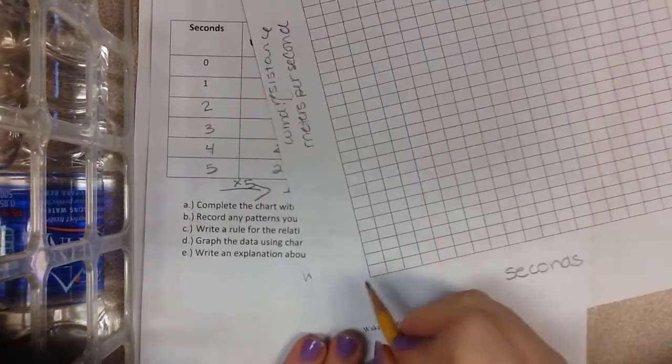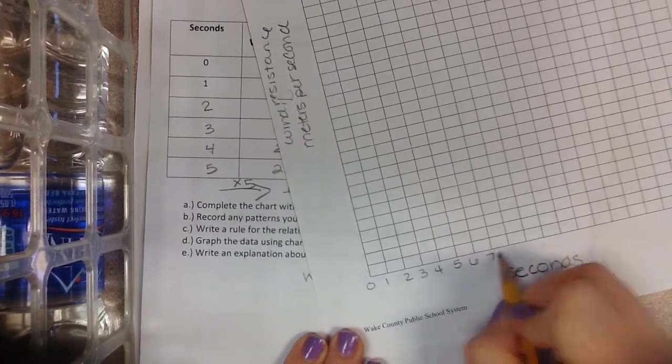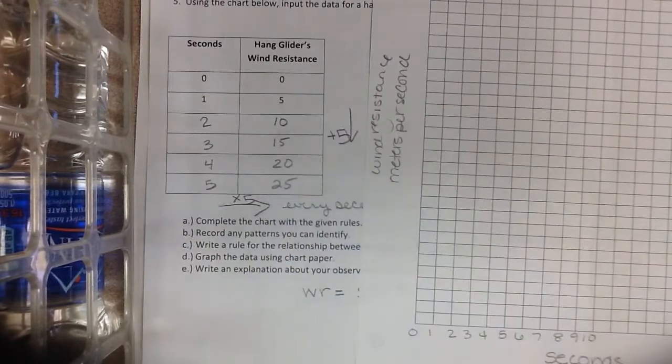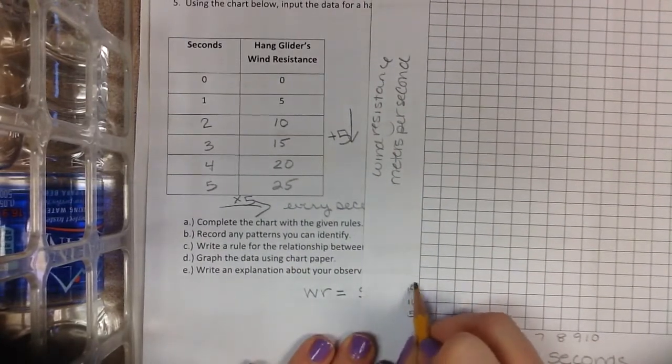Okay, so I'm going to label. How did I know to label by ones? Because my chart only went up to 5. What should I label over here? I count by 5s. 10, 15, 20.